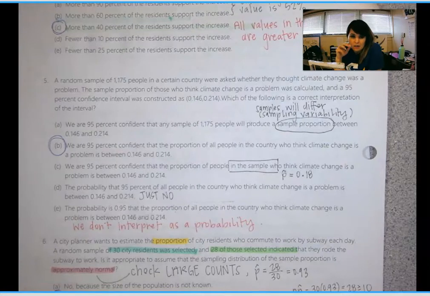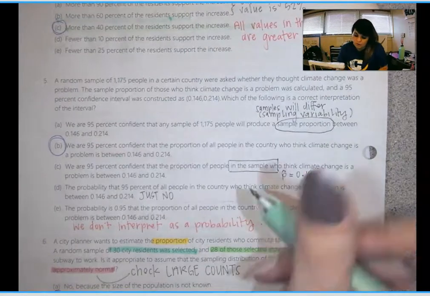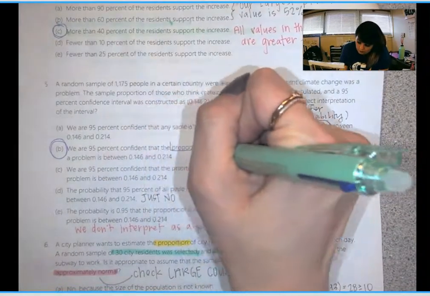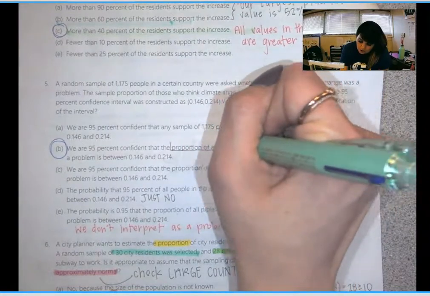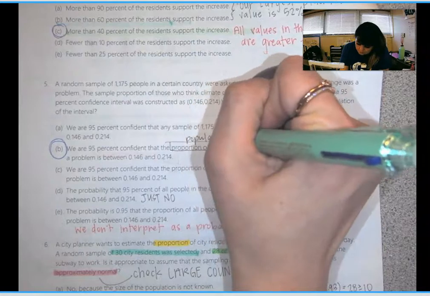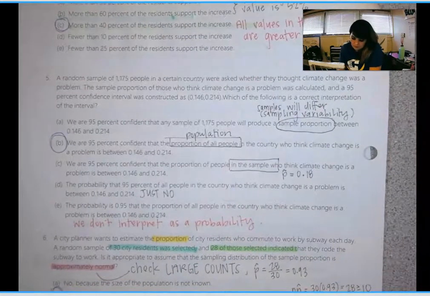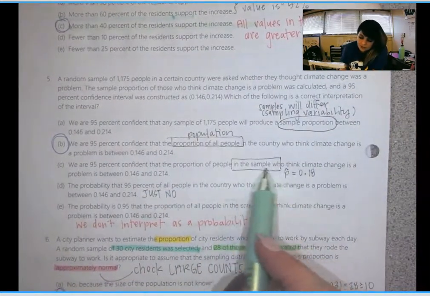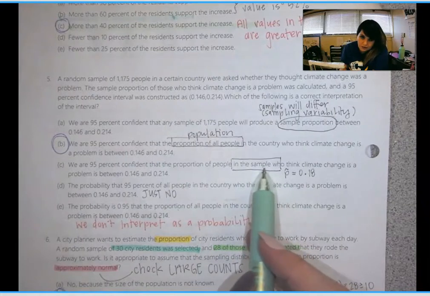So B is that we're 95% confident that the proportion of all people, so the proportion of all people is referring to the population. And that's what we want. Then C, we're talking about the sample again.